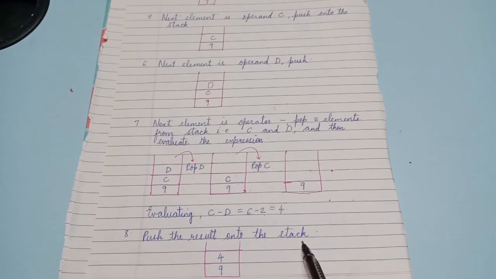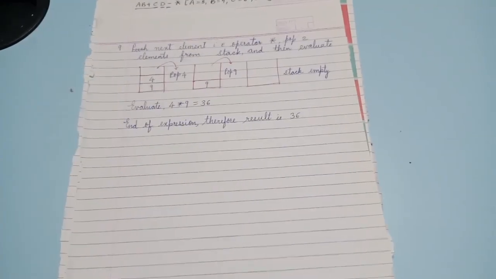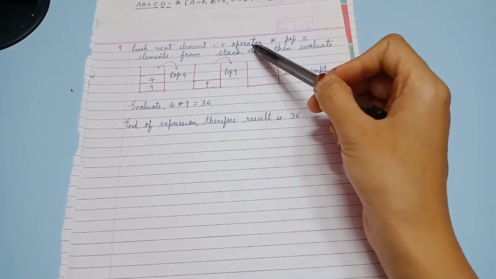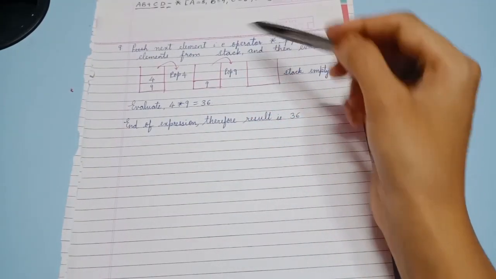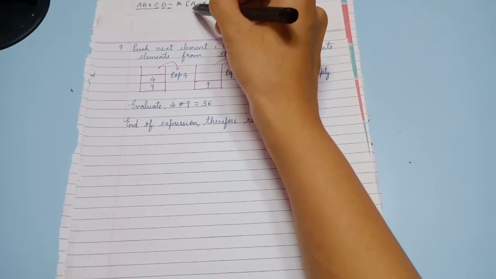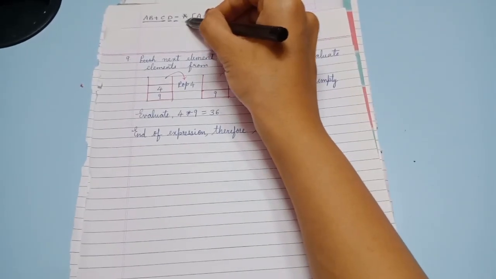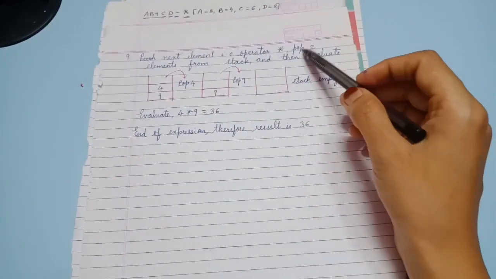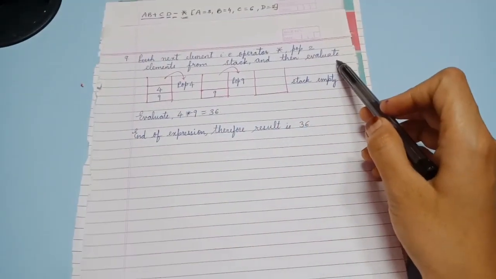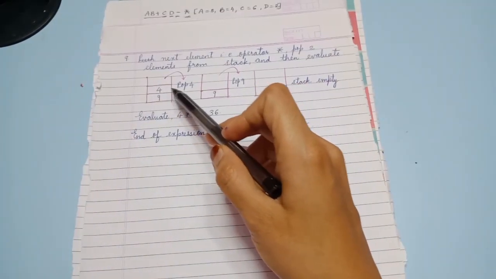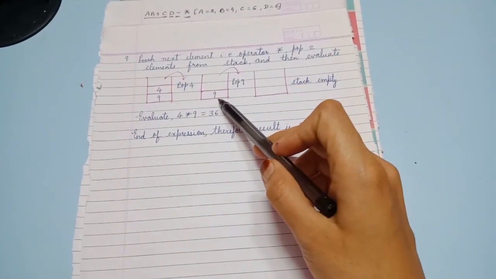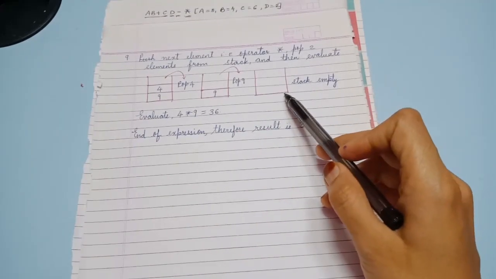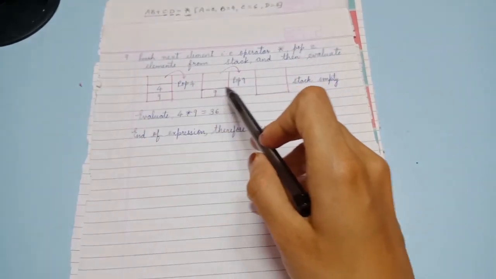Next, in step 8, push the result onto the stack. So in the stack, the last value was 9 and we evaluated the last value 4. So we'll put both the values onto the stack. In step 9, the next element is an operator, the multiplication operator, as you can see in this expression. Pop two elements from the stack and then evaluate. So we have 9 and 4 in the stack. We'll pop 4. Then the stack looks like this. Then we'll pop 9 and lastly the stack will be empty.